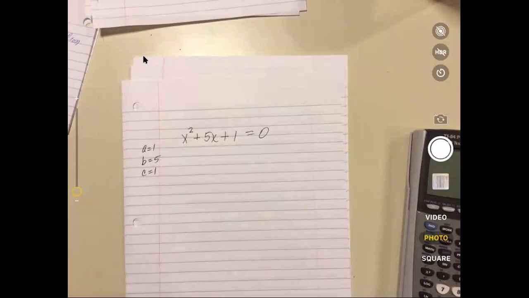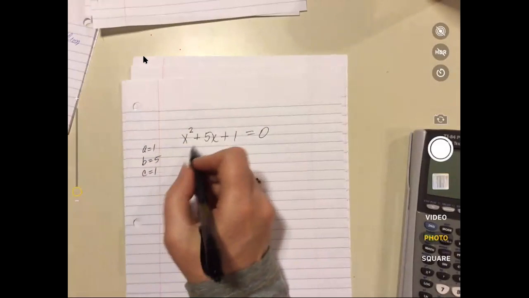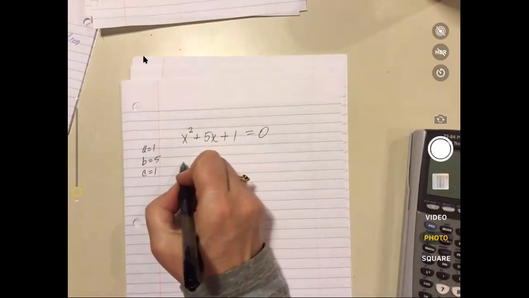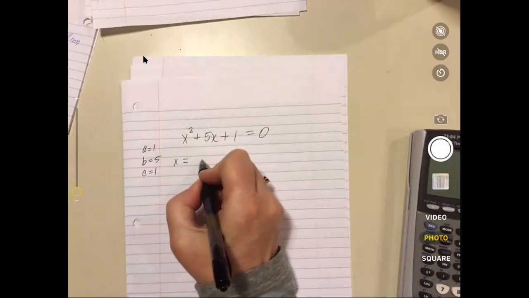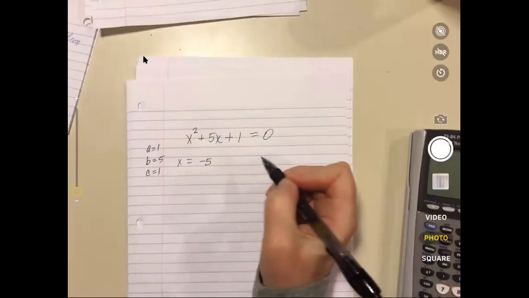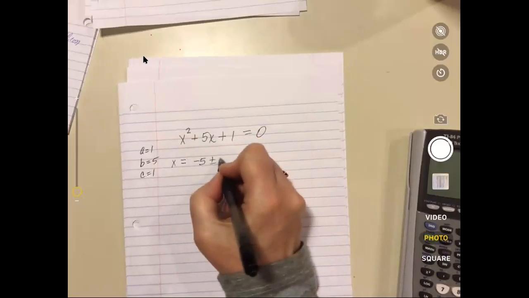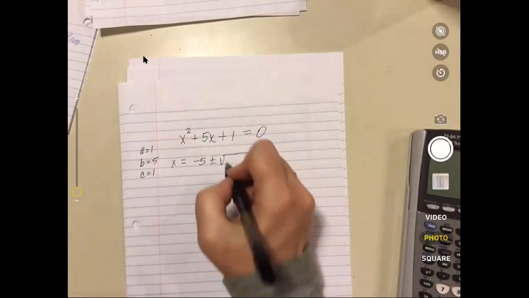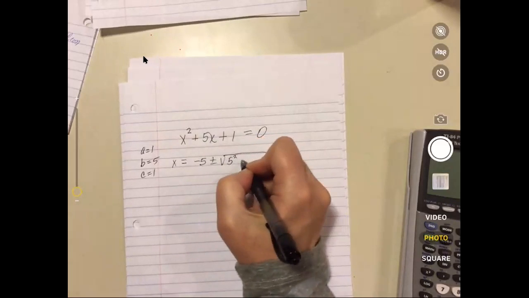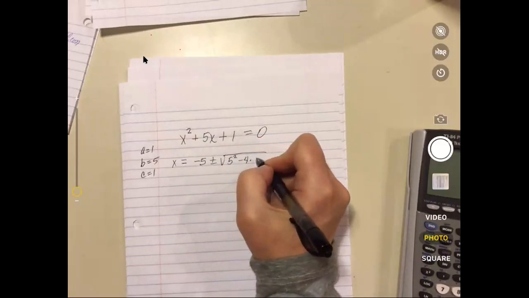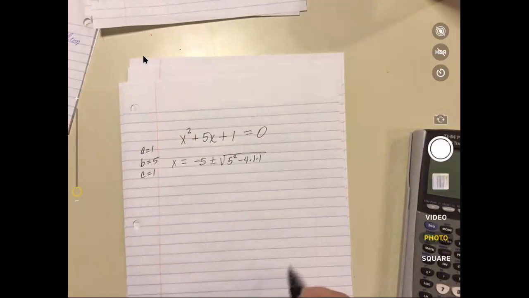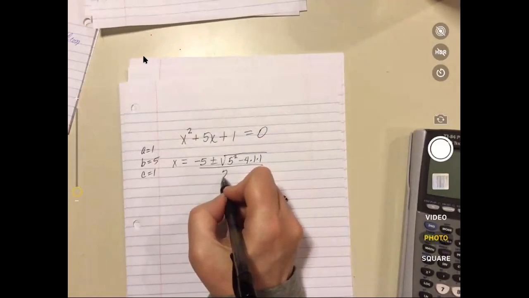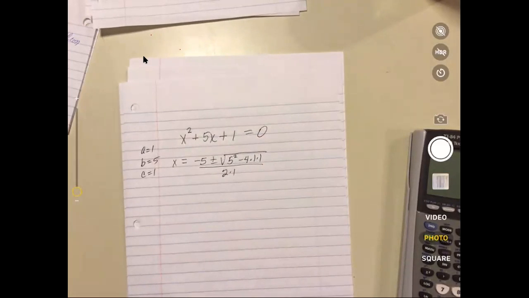Seems like those are nice, easy numbers, but they're not going to work out very well, I don't think. So let's see. x equals the opposite of B, so it's negative 5, plus or minus the square root of B squared minus 4 times A times C, all divided by 2 times A. Okay, check out all those numbers. That makes sense where everything's coming from? Yeah.